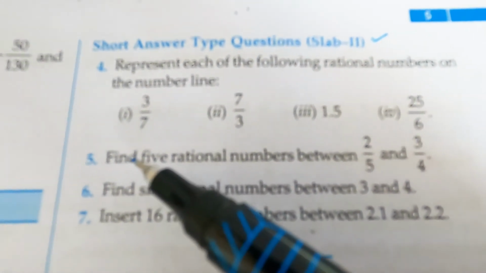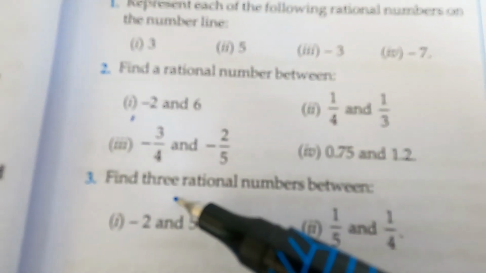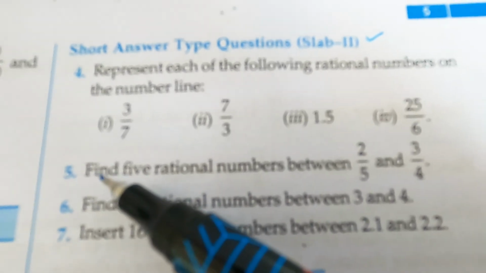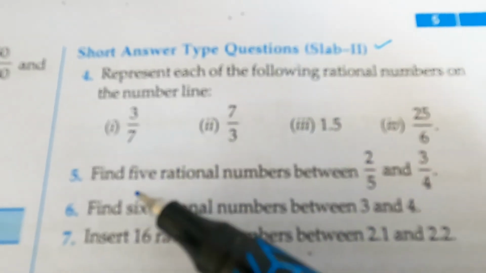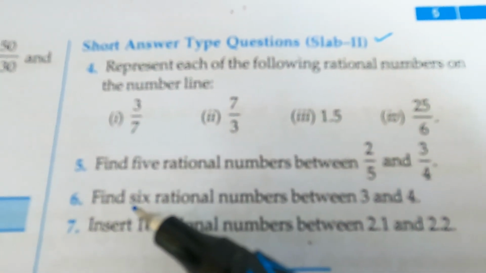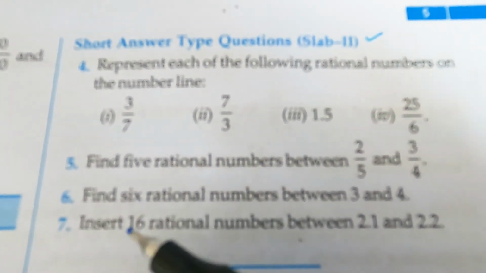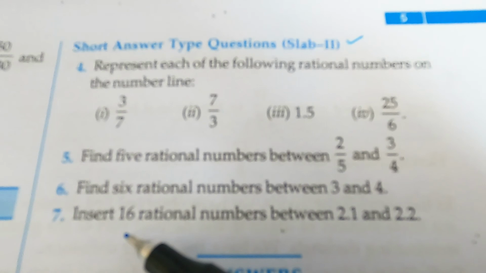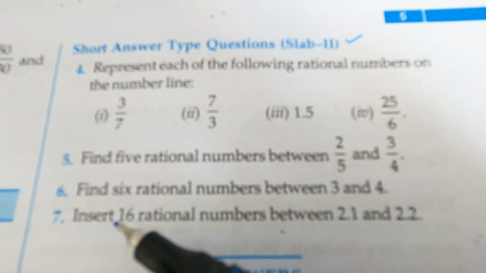Alright, students, number 5, 6 and 7, they are exactly the same as question number 3. So in question number 3, it says find 3 rational numbers, whereas in question number 5 it says find 5 rational numbers. So you will use the same formula, but in this case n will be 5. Now in question number 6 also you will use the same formula, but in this case n will be 6. And for question number 7 also exactly the same, but in this case n will be 16. Alright, so 5, 6 and 7 you do it by yourself.